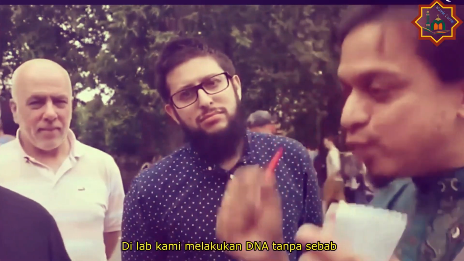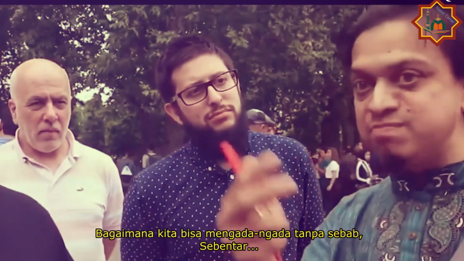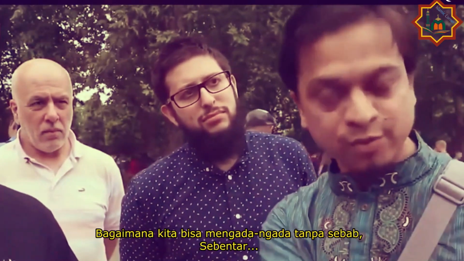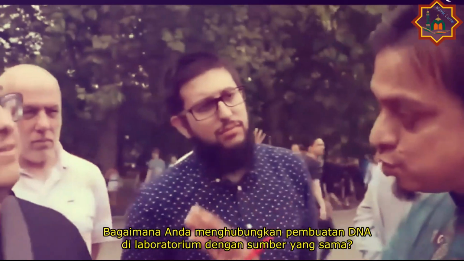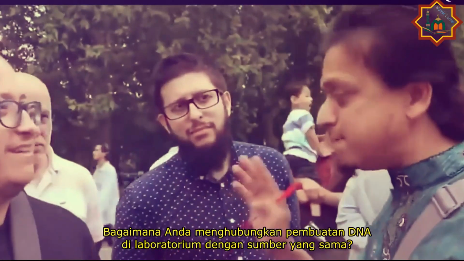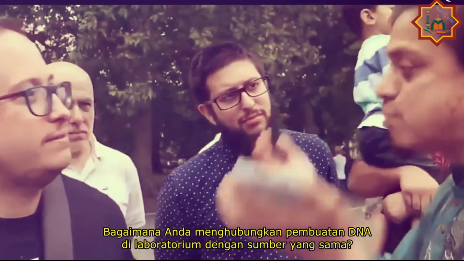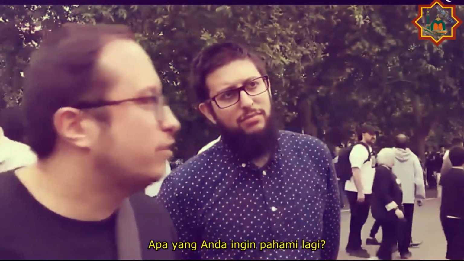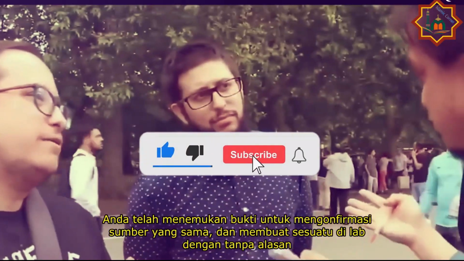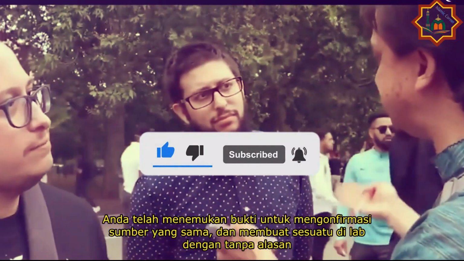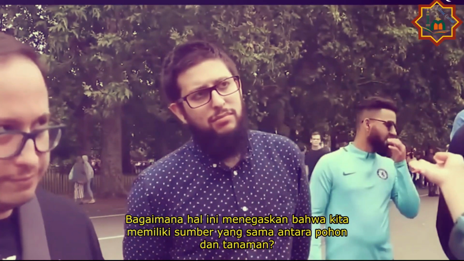In the labs, we see things are made like DNA without a cause. How does making things without a cause come from... one second. We have periodic papers. How do you make a link between making DNA in a lab proving that it's a common source? You made a link, and the evidence to support common source is making things in the lab like DNA without a cause. How does that support that we have a common source between trees and plants?